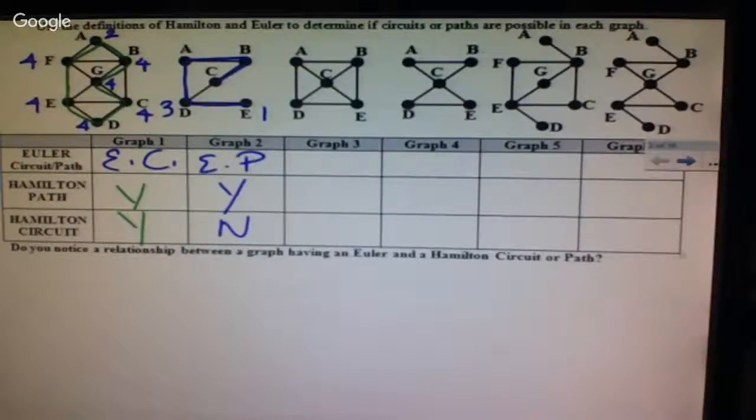What about graph 3? Euler. Do I have an Euler circuit, path, or neither? I heard neither. Why? There's 4 odds. A, B, D, and E all have a degree of 3, which makes this neither for Euler.